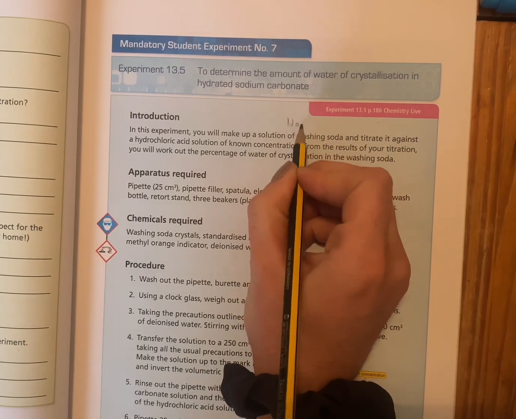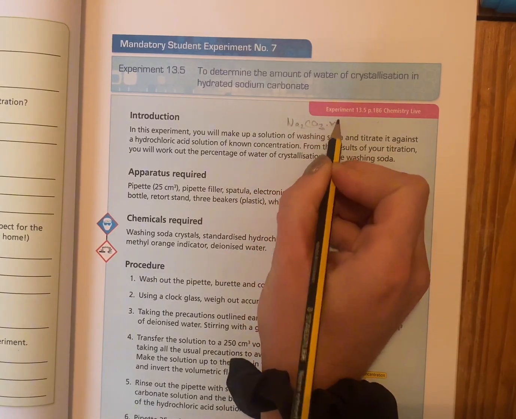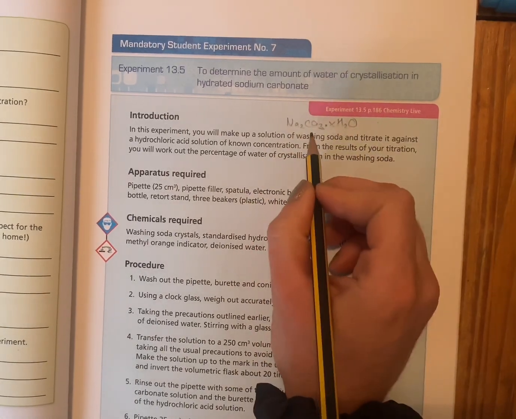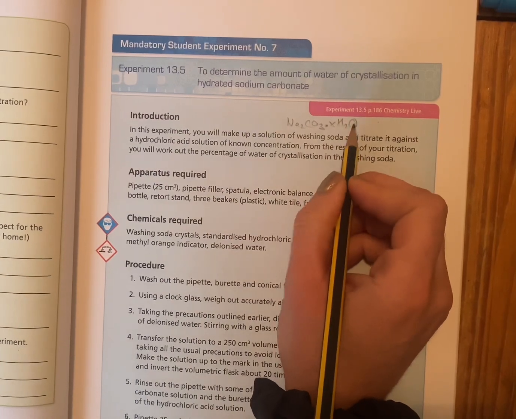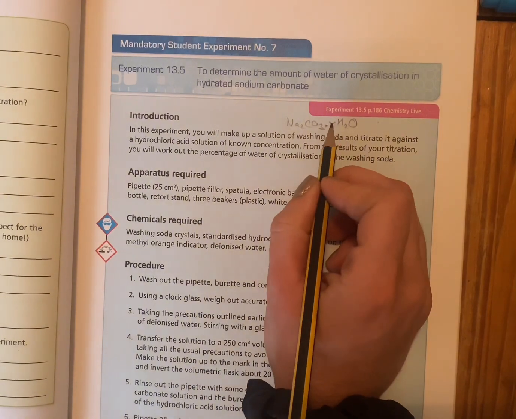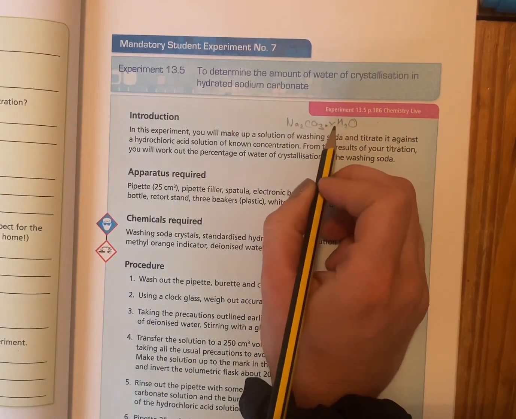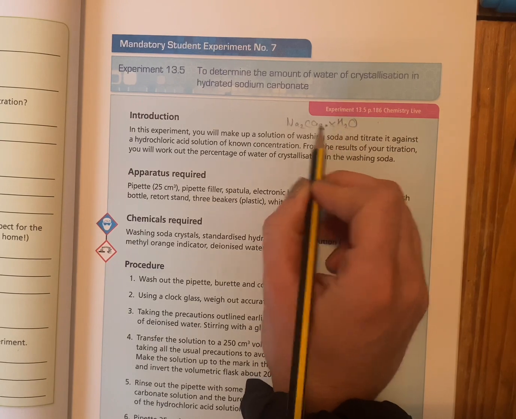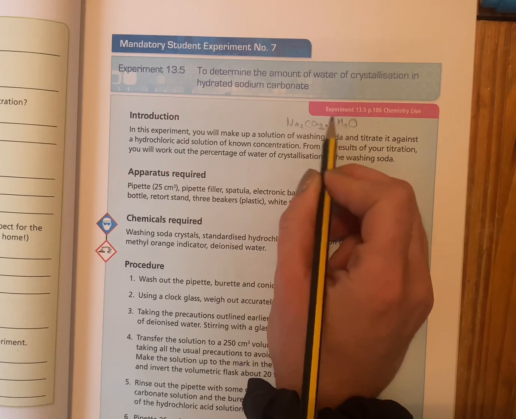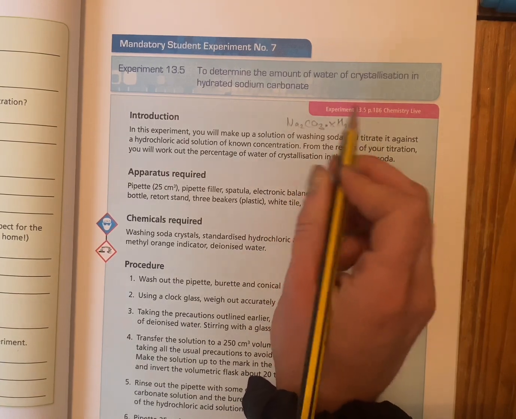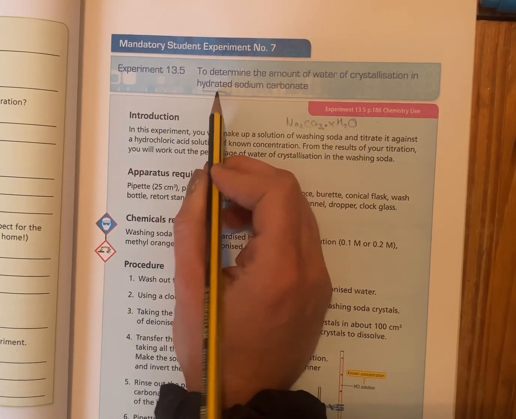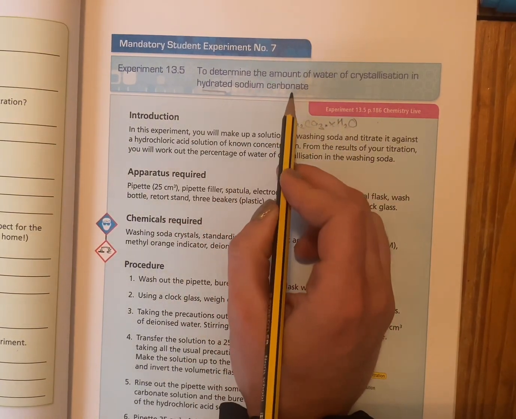Let's just look at the chemical formula. So this is our sodium carbonate crystal, and when we have a dot XH2O, that just means the X, we don't know, it's a variable, so this could be a number, 5, 10, 12, 20, whatever it could be. And that means that for every molecule of sodium carbonate, there's going to be an X number of molecules of water attached to that, and it's hydrated, like water, hydration. That's why we call it hydrated sodium carbonate.